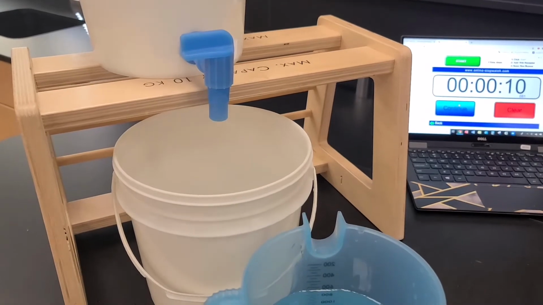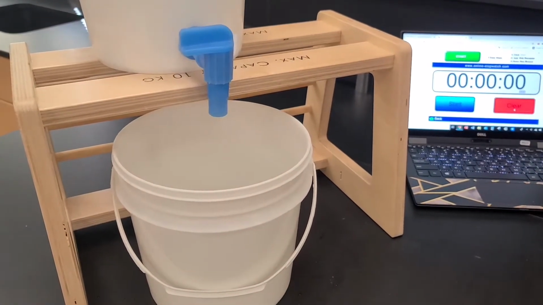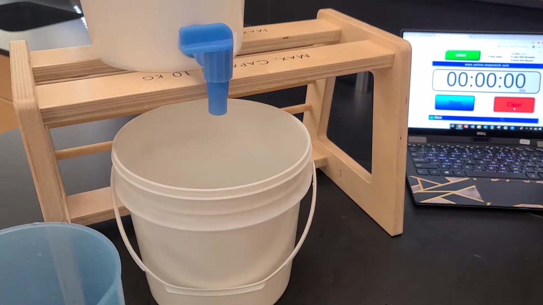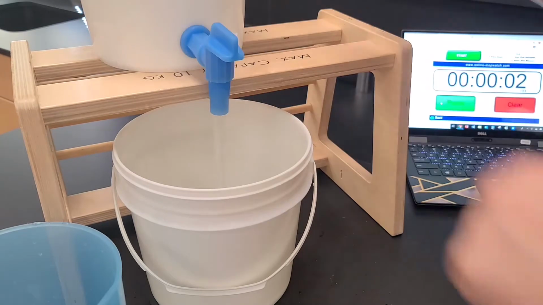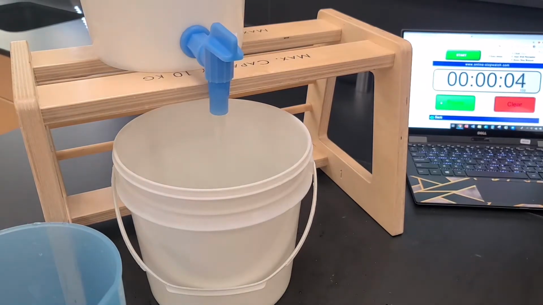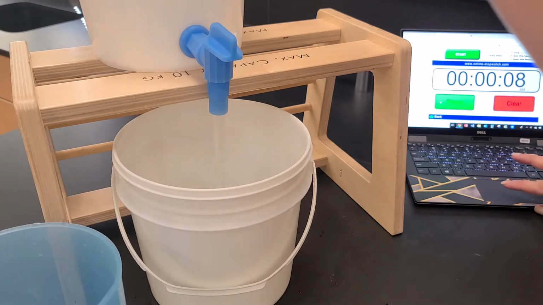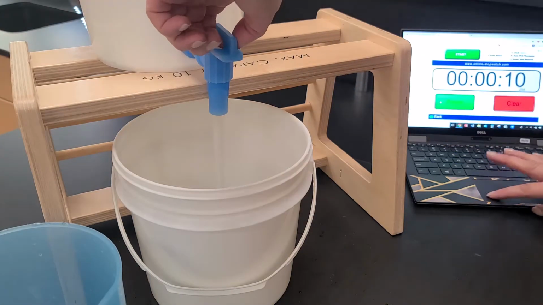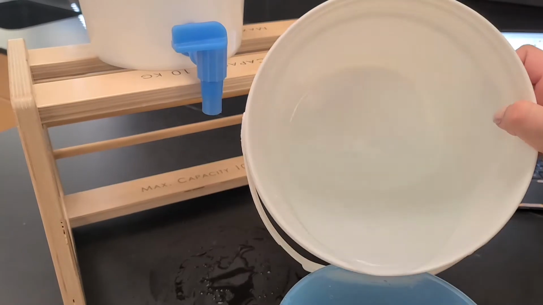All right, going back here. Clear that out. Emptying this displacement tank. Let's go ahead and try again. Start, turn on. Stop, turn off. All right, so the time is 10.241. Let's go ahead and measure the water.